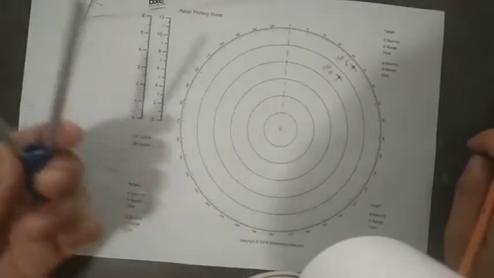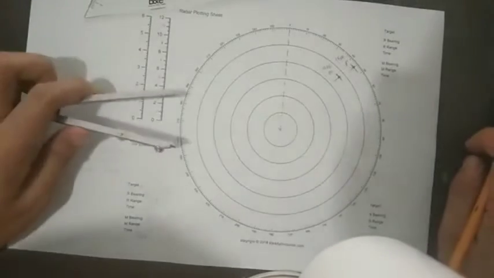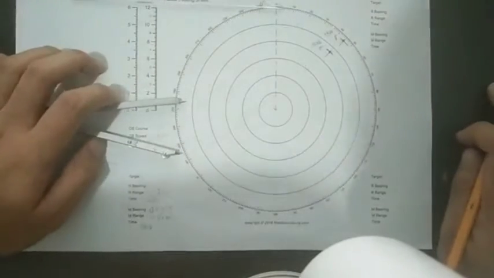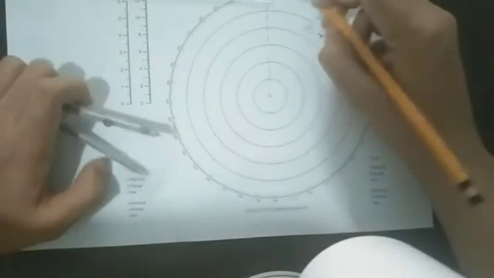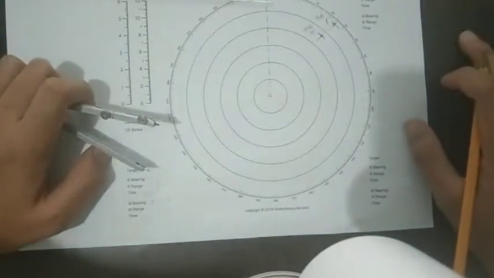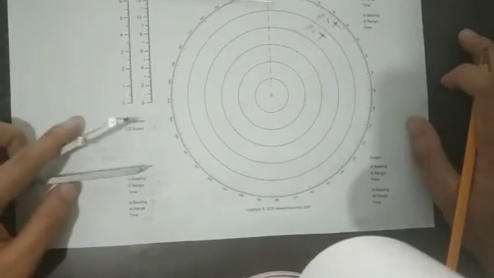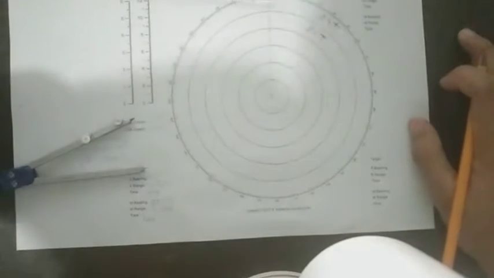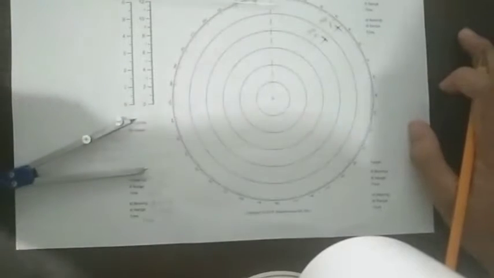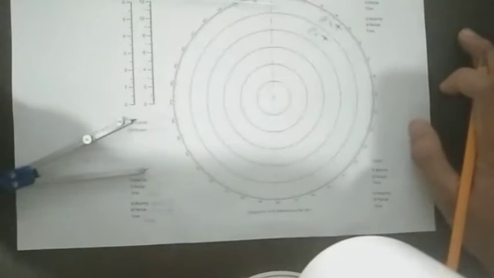So now we have our second mark. We're going to label it M. Then we're going to figure out the most important information of the target. Now we're going to find the CPA distance, CPA bearing, and then calculate the CPA time.